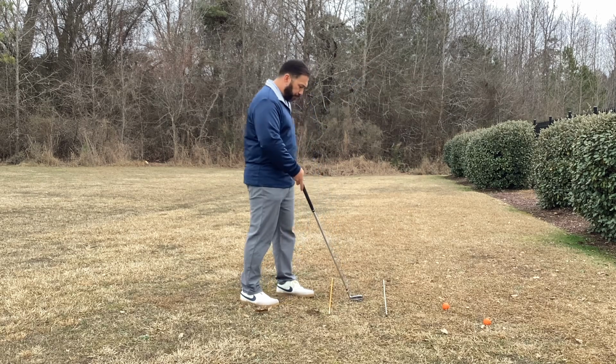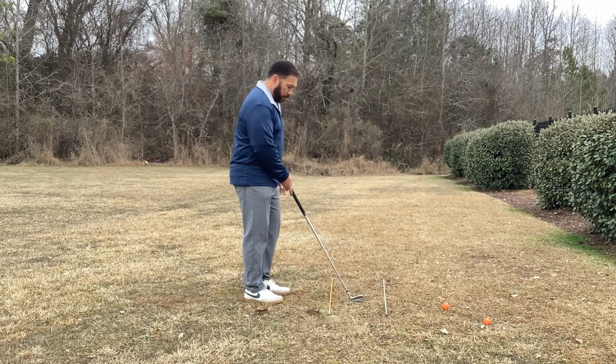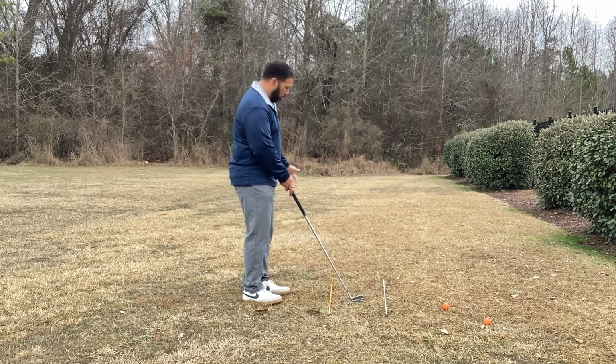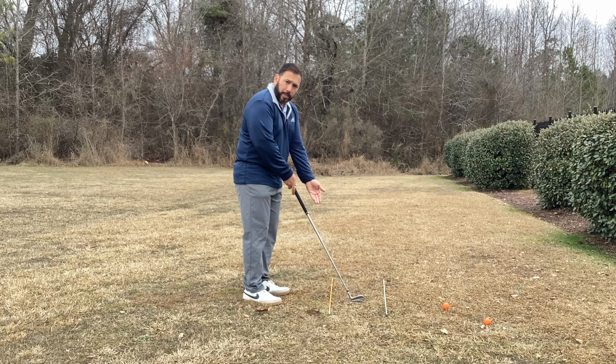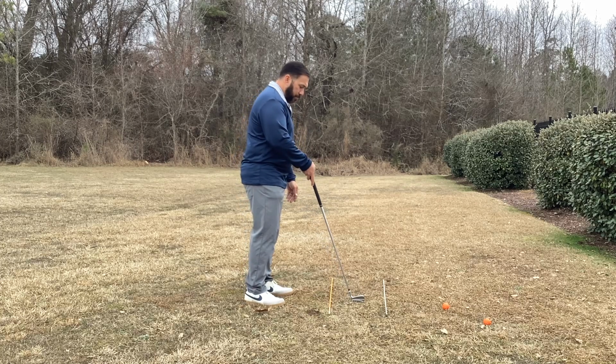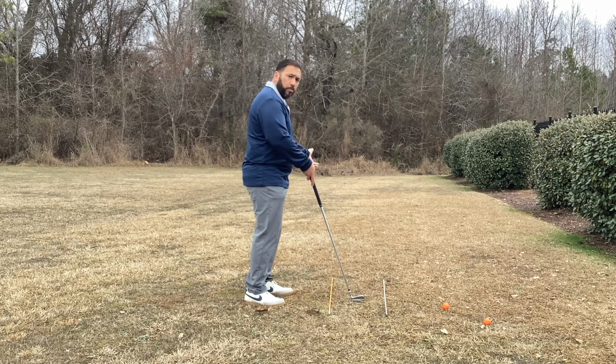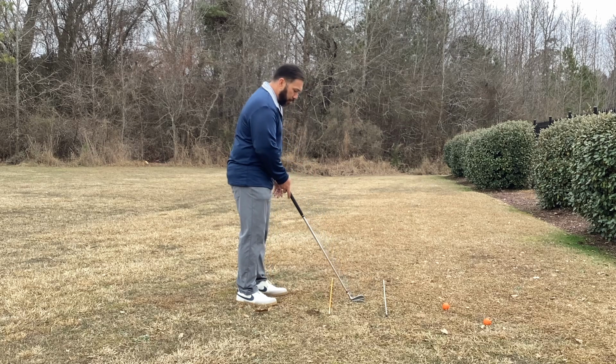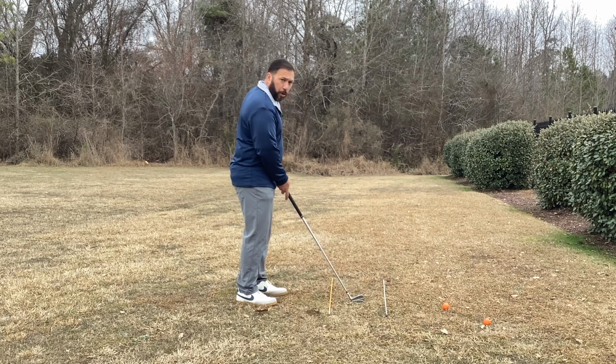The more steeply we come into the golf ball, it opens the face and causes the ball to move left to right. So remember, if we're trying to hit the ball straight, ideally we want the club face square to the target line, coming to contact with the ball on the ground with a square face and the sole flat to the ground. If we come in steeper, we're going to move the ball to the right. If we come in shallower, we're going to move the ball to the left.